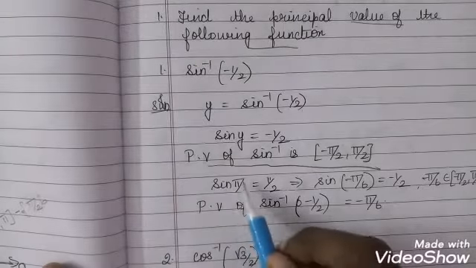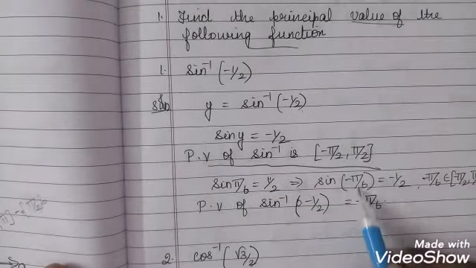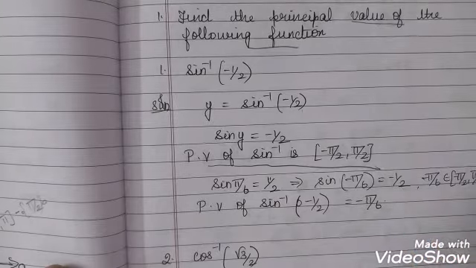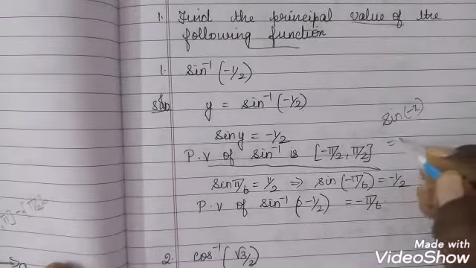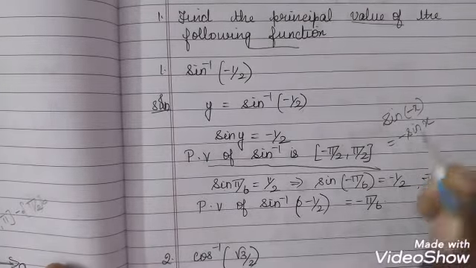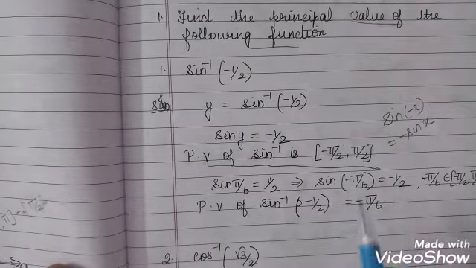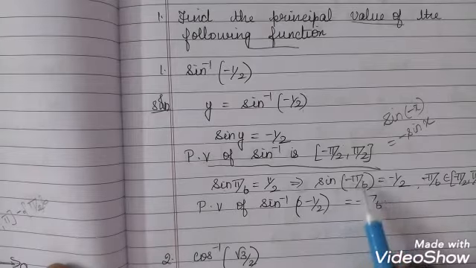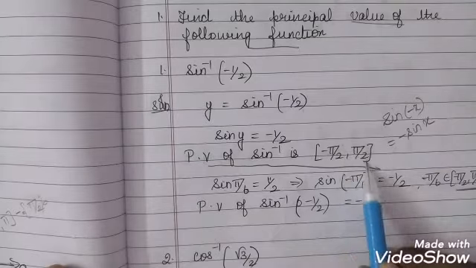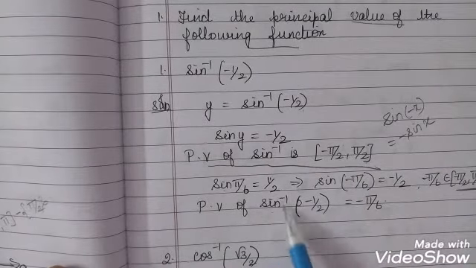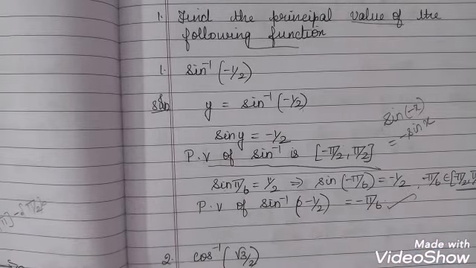So you have sine pi by 6 equal to 1 by 2, you know. So what is sine of minus pi by 6? That is also equal to minus 1 by 2. Why do I write sine of minus pi by 6? Because sine of minus x is nothing but minus sine x. So here you have sine of minus pi by 6 equal to minus 1 by 2. So what is the principal value you get here? Your minus pi by 6 lies in this principal value branch, minus pi by 2 comma pi by 2. So what is the principal value of sine inverse of minus 1 by 2? That is equal to minus pi by 6. Got it? So this is the first one.